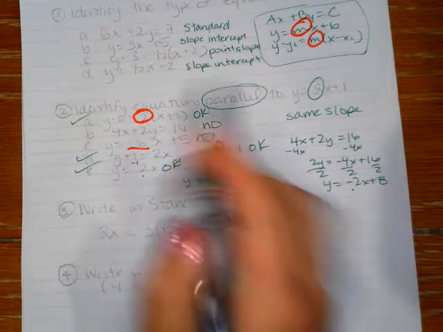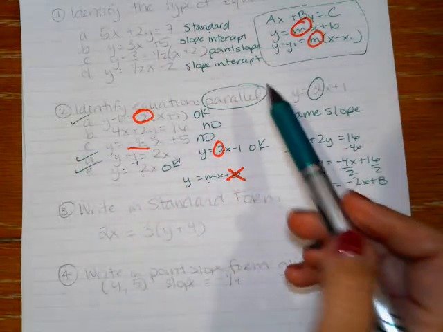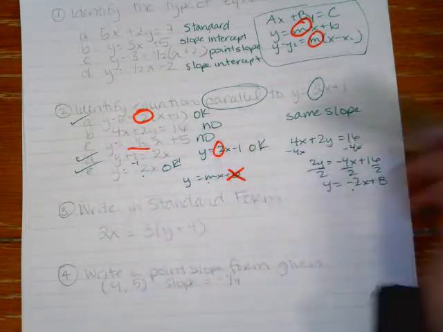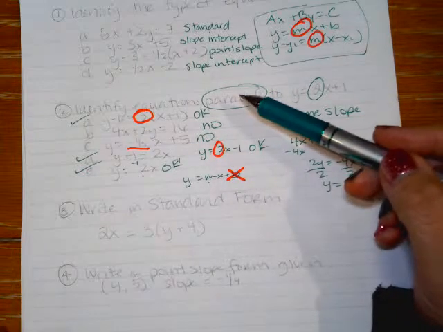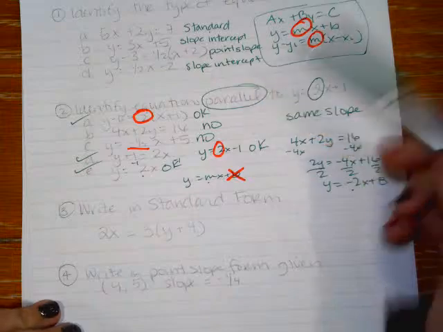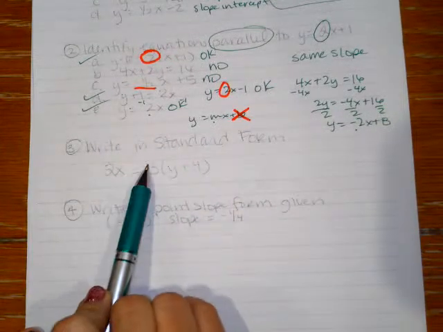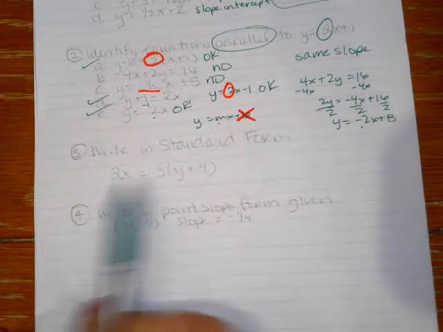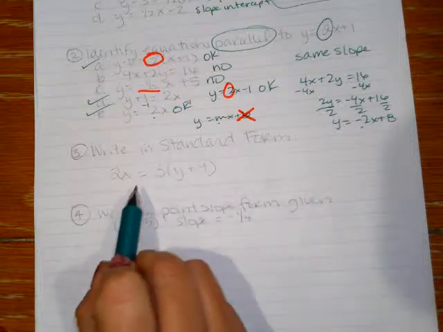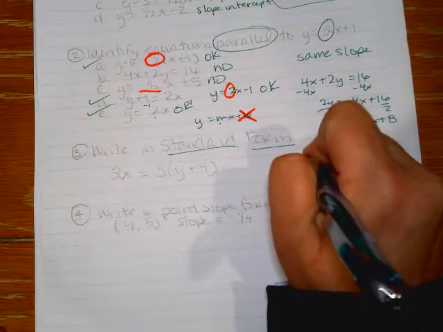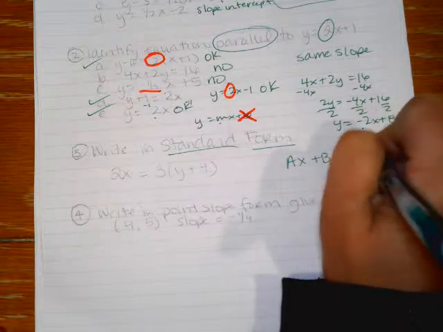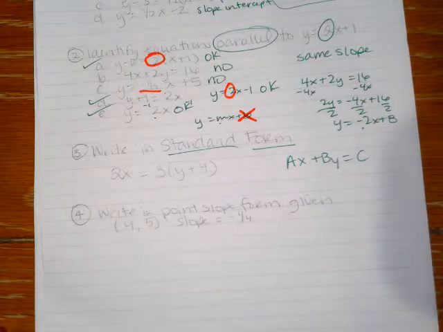And again, questions like this on your exam are either circle the ones that are or check a box or those kind of things. So this is a review question. This is going to be on the exam as well. Putting things in certain forms, absolutely on your test. So this one wants it in standard form. You need to know that standard form is ax plus by equals c. You need it to look like this.